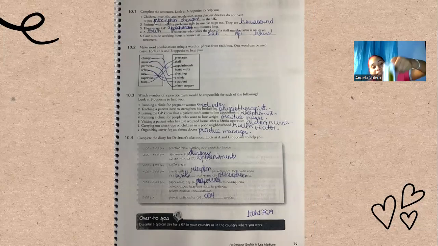Exercise 10, Unit 10. Complete the sentence. Look at A opposite to help you. Children over 16 and people with some chronic diseases do not have to pay prescription charges in the UK. Patients with mobility problems may be unable to go out, so they need home visits.